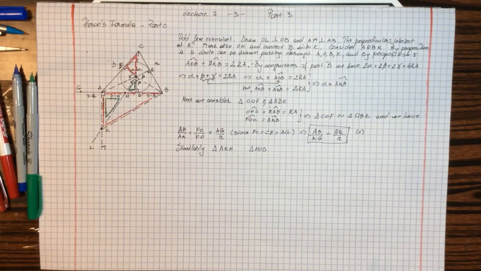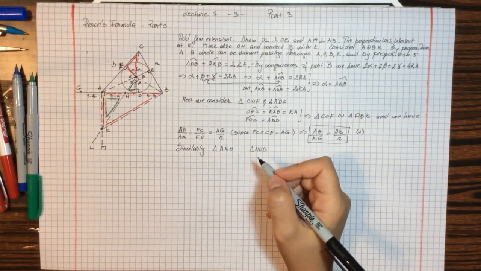Hopefully it makes a difference in notation, so it's not as heavy.